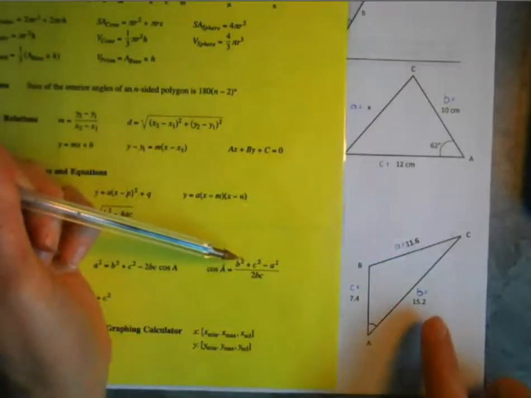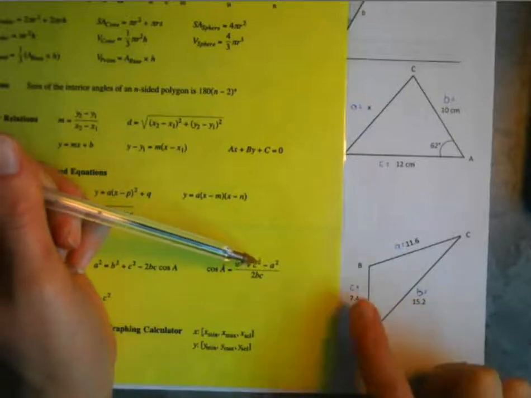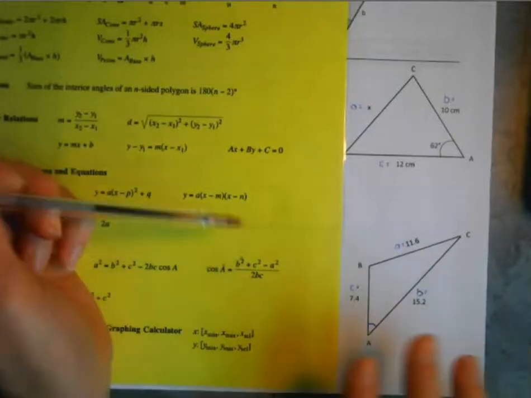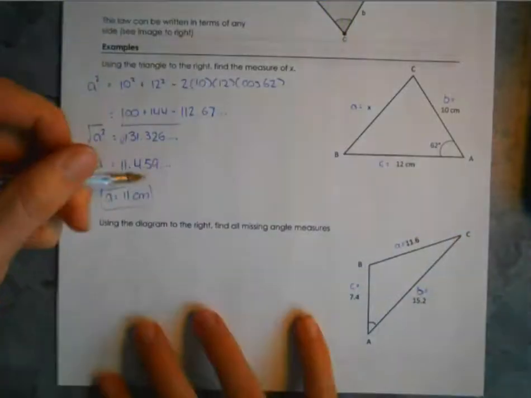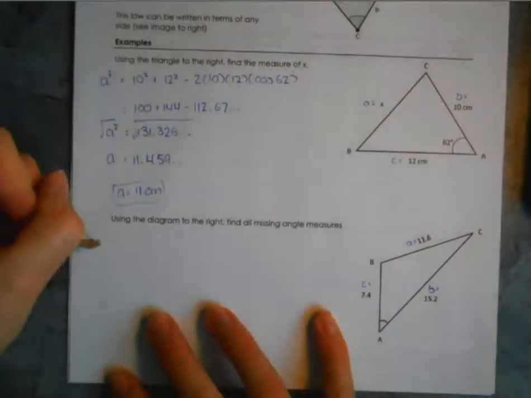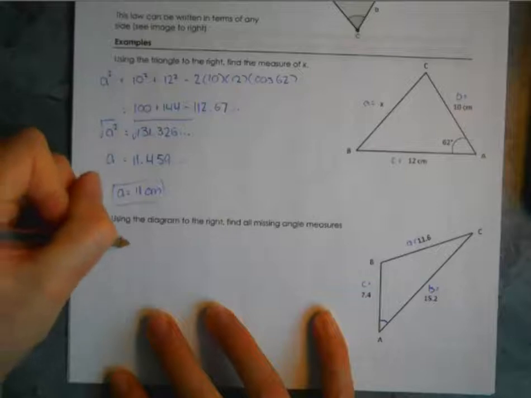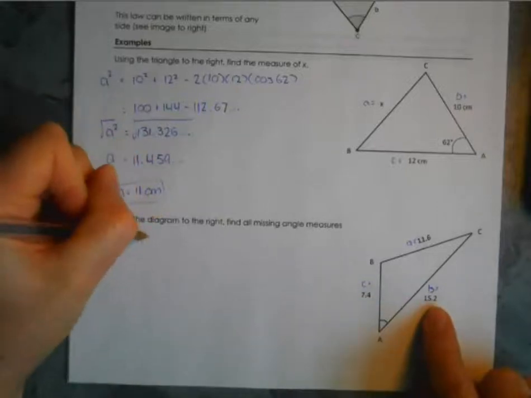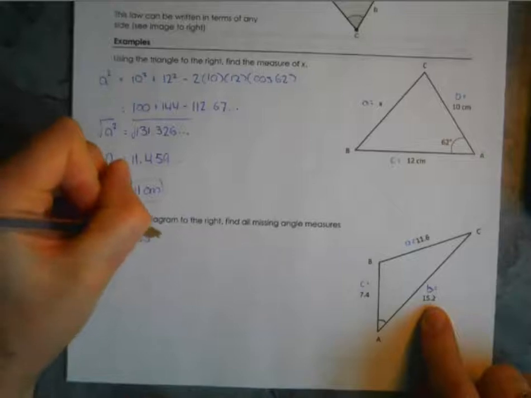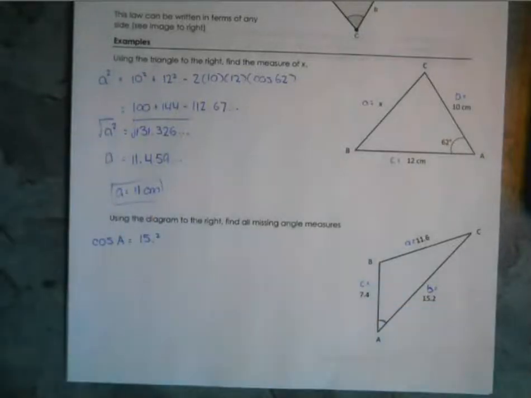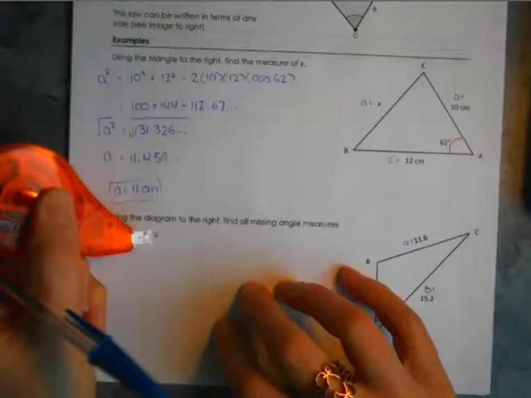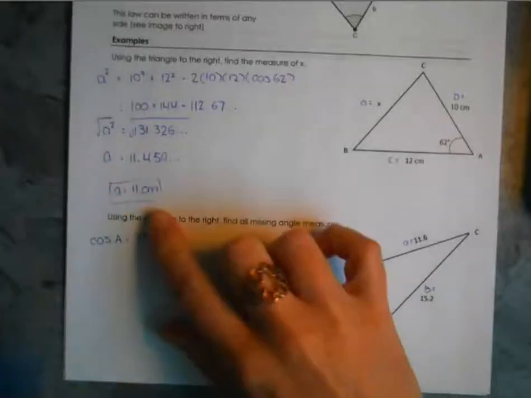Okay, so we have our sides. So what we're going to have is b squared plus c squared minus a squared over 2 times bc. So we have all of those number values, so we know we can solve for angle A. So now we just have to plug in the numbers for that. So cosine of angle A is equal to b squared, so 15.2 squared. Whoops. I'm squaring too soon. Let me just grab my whiteout there.